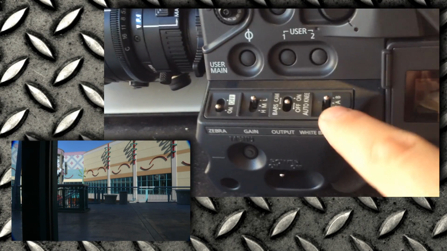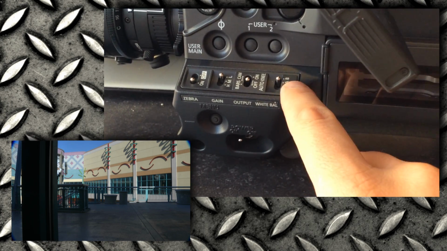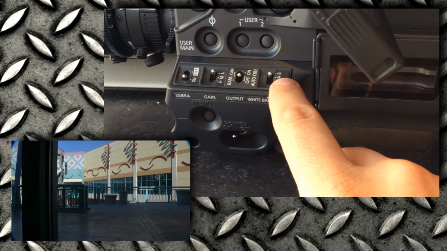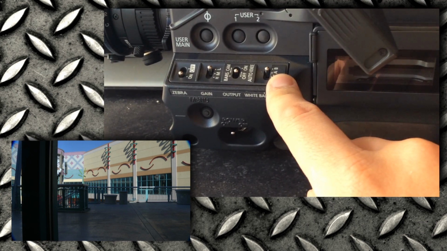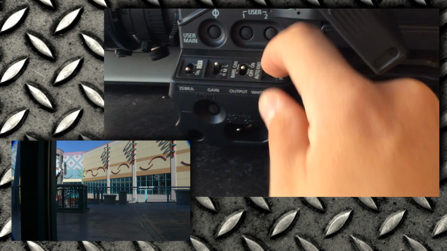Now what this enables you to do, being that this is off, is have a different white balance setting for A and B. So let's say you're shooting in one direction for A, and then you're shooting in another direction, it's in the shade for B. You can rapidly switch between the two, and it will change your white balance.